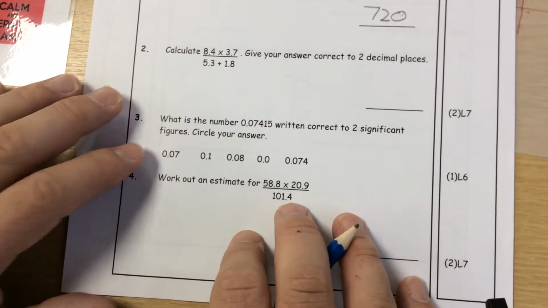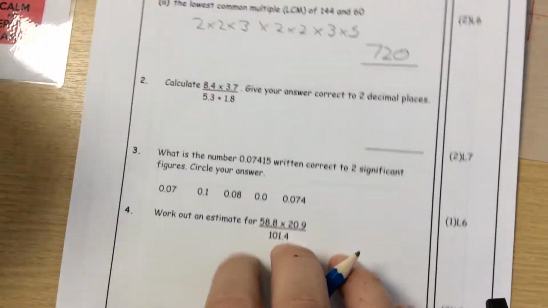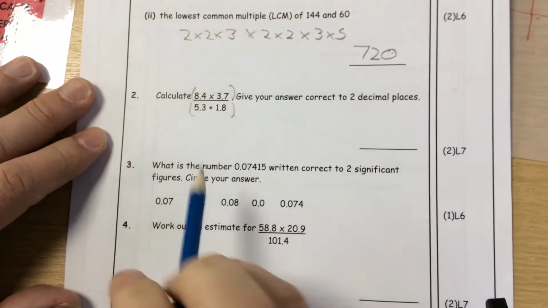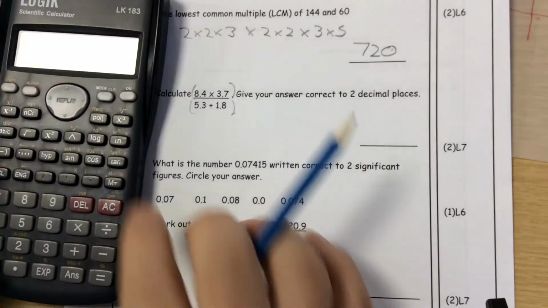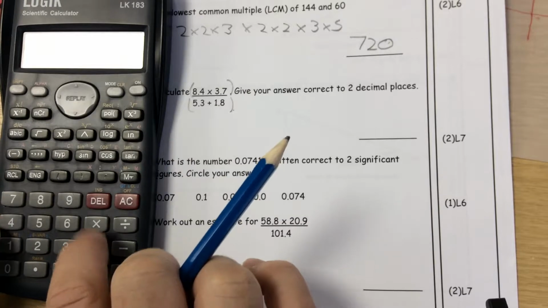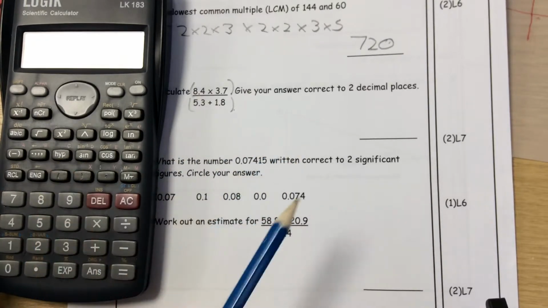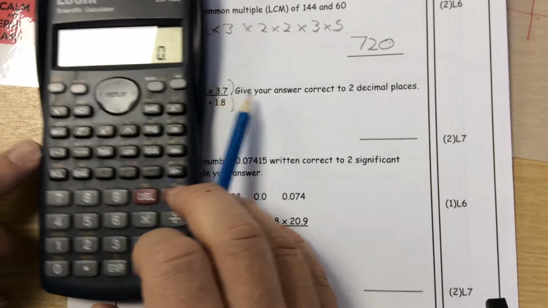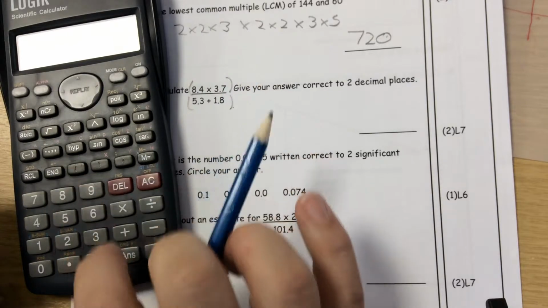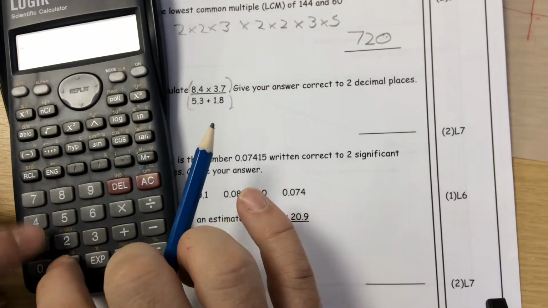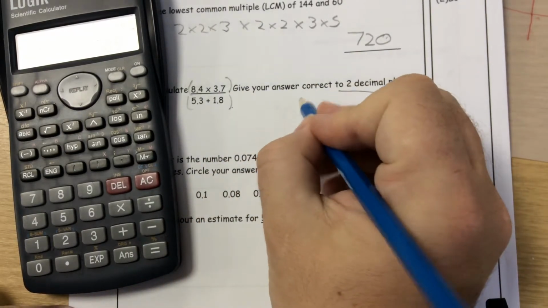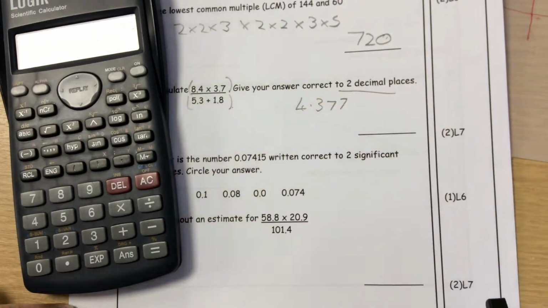Question 2, when you're working this out with a calculator, whenever you're doing something like this, you put a bracket round the top, a bracket round the bottom, and the line means divide. So make sure you're inputting it correctly. So open bracket, 8.4 times 3.7, close bracket. The line means divide, so it's divided by, and then open bracket, 5.3 plus 1.8. Some people drop their mark on rounding it to 2 decimal places. It comes up as 4.377.